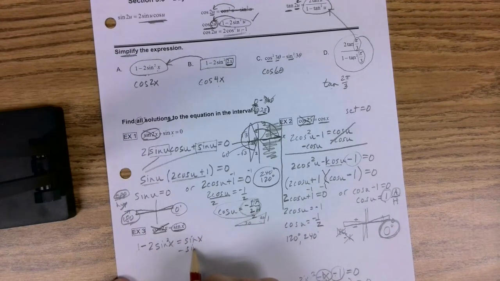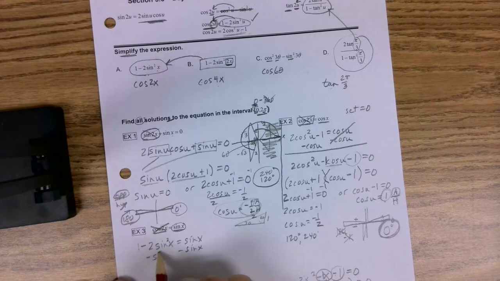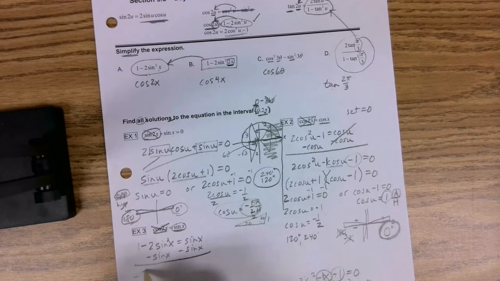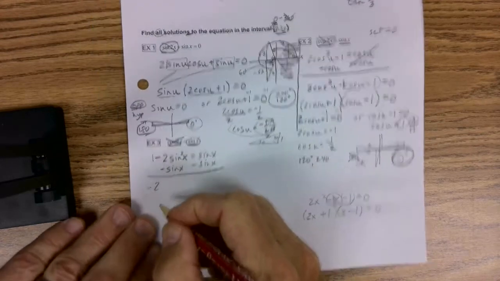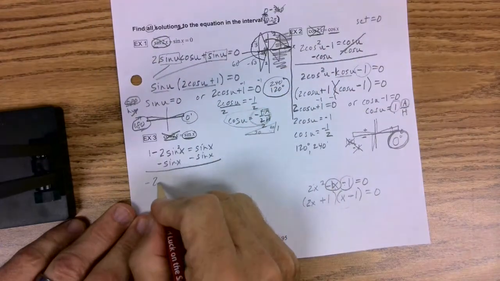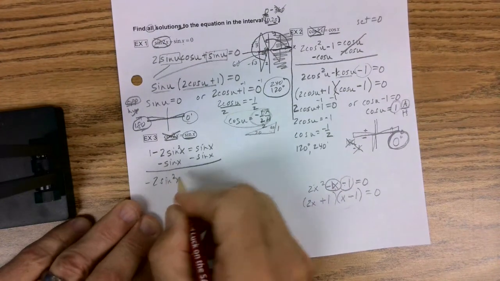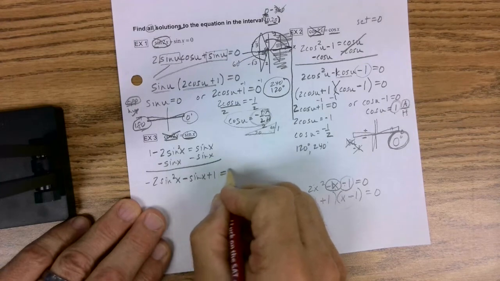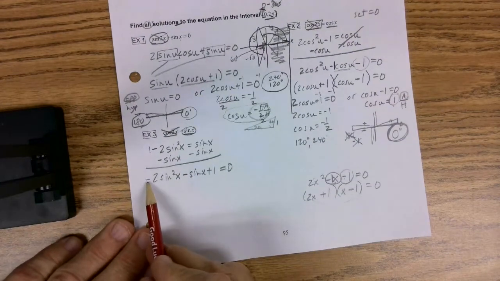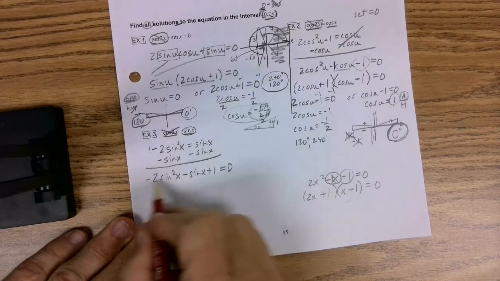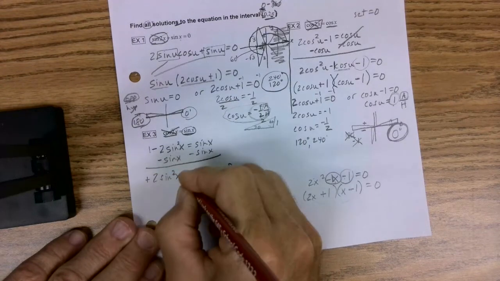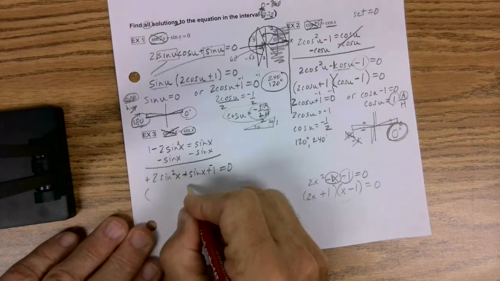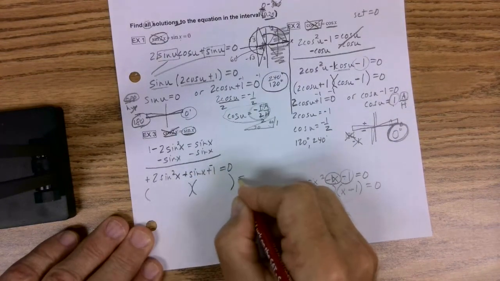Now again, I'm going to subtract sine of x, subtract sine of x. I want this thing to look like a trinomial, so I'm going to put my squared term first. Sine squared x minus sine of x plus 1 equals 0. Now, I don't know about you, but trinomials are hard enough. So I'm going to multiply this all by a -1. So I'm going to change all those signs, and that's going to make factoring way easier.